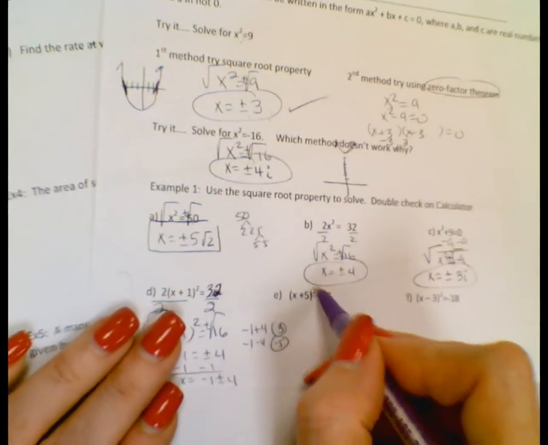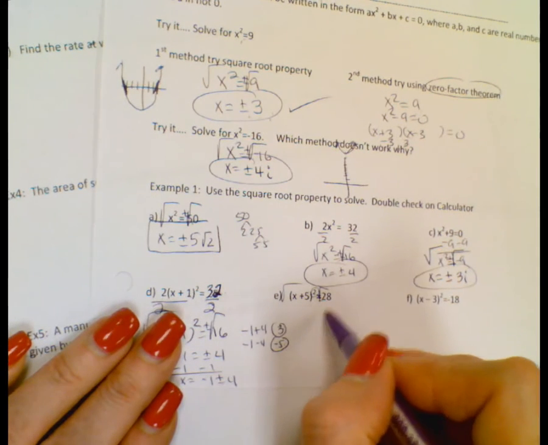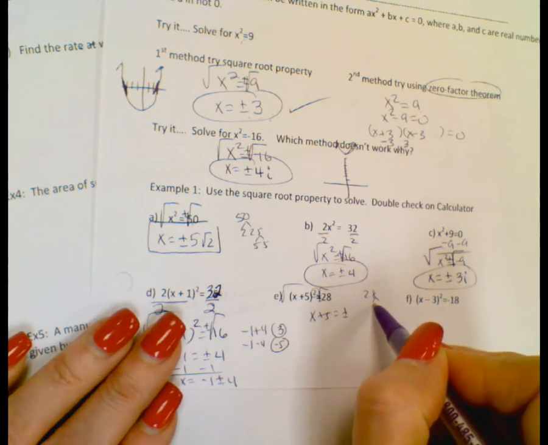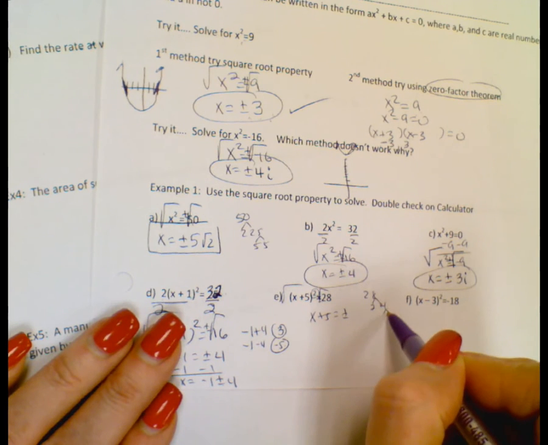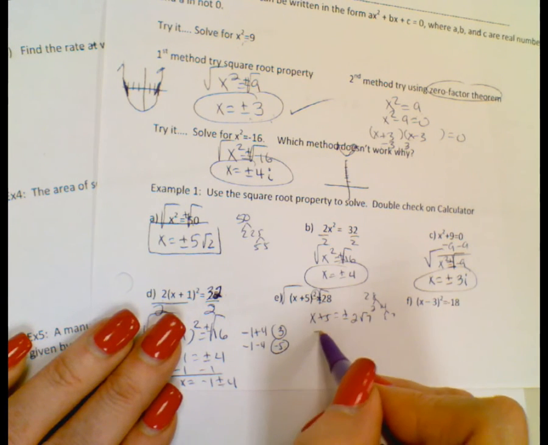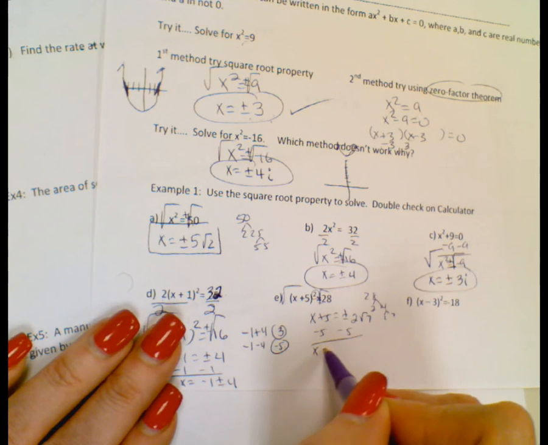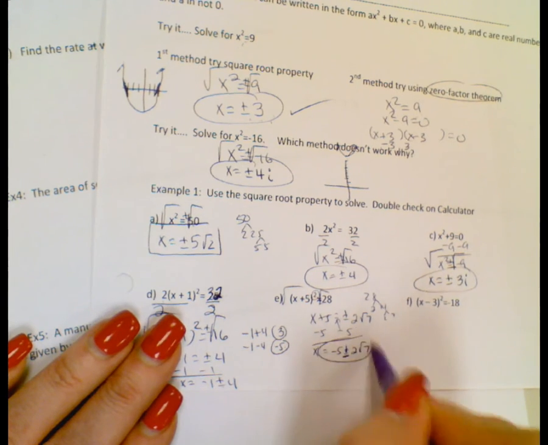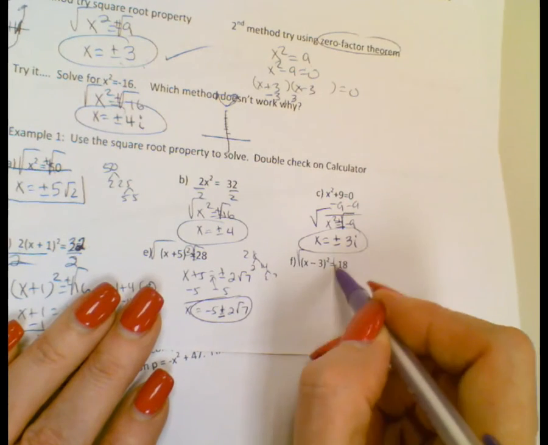So on this one, to get rid of a square, you're going to square root both sides, plus or minus. The 28 factor tree is 2 and 14, which is 2 and 7. So bring a 2 out. And then when you subtract 5 from both sides, we're going to put the -5 in front of the plus or minus. And because there's a radical involved, you do not have to split the plus or minus up. And that's your answer.